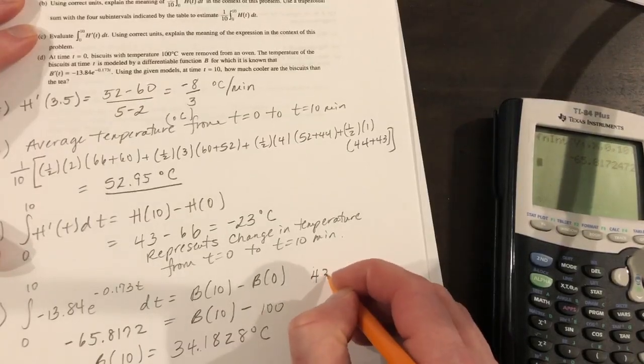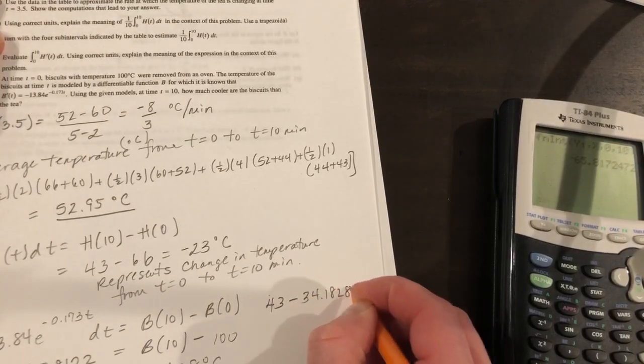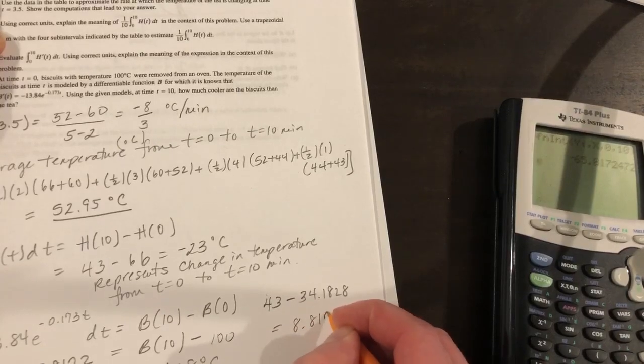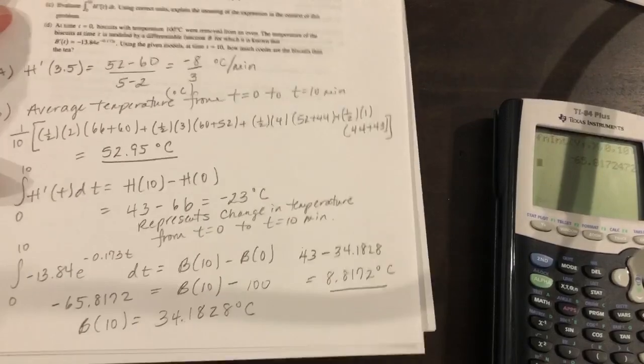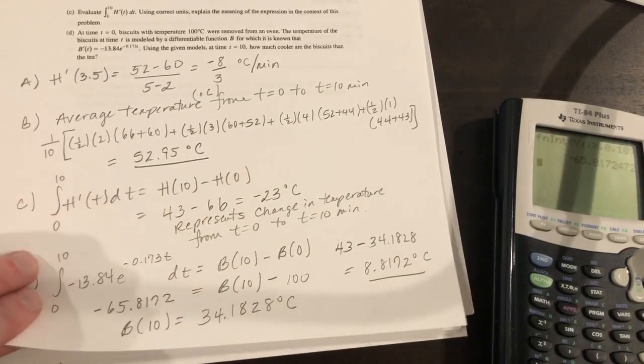So you're going to do 43 minus 34.1828, and you should get 8.8172 degrees Celsius. So anytime you're given a rate and you're trying to find an amount of something, you have to integrate. Make sure you understand how to do this first FTC. That's going to be all over your test, so make sure you know how to do that.